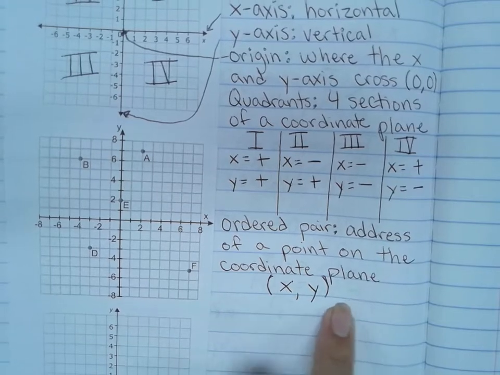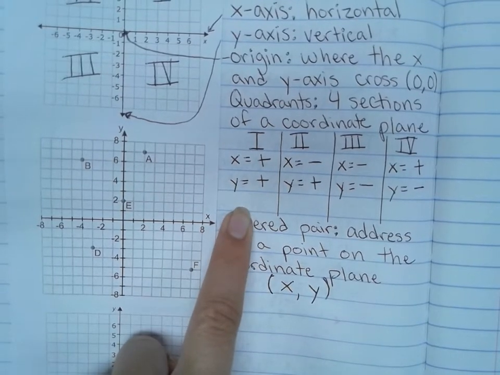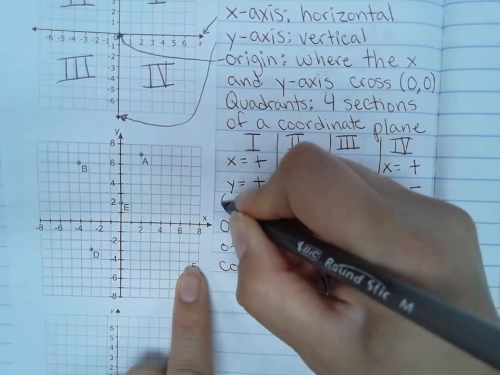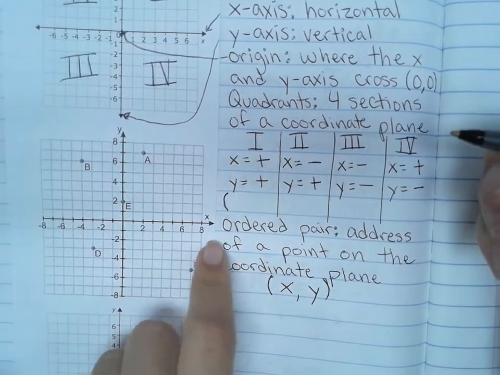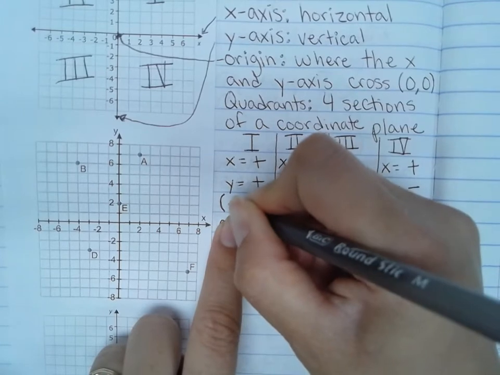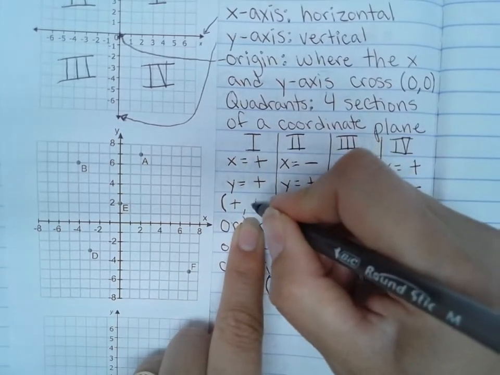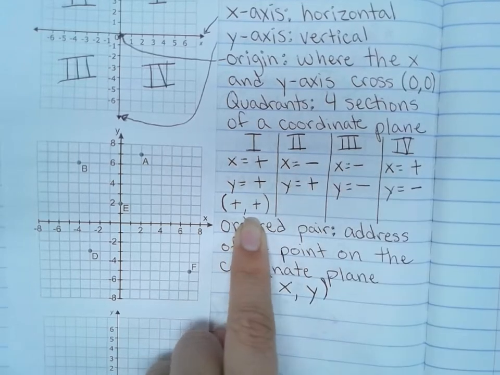Okay, now up here, we're going to write what this would look like as an ordered pair. So I want you to write a parentheses. Now since x is positive, we're going to have a positive number here, comma. Y is positive, we're going to have a positive number in this spot.